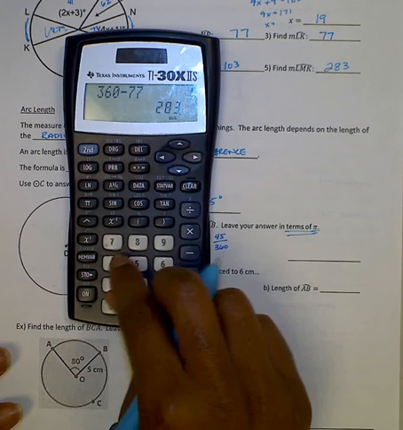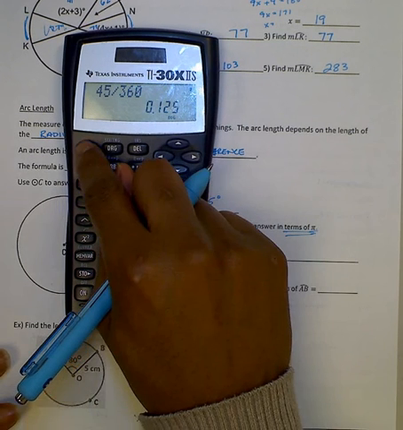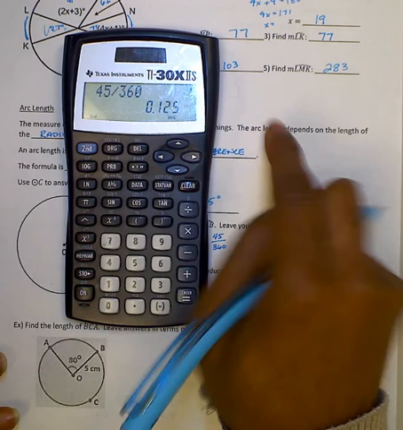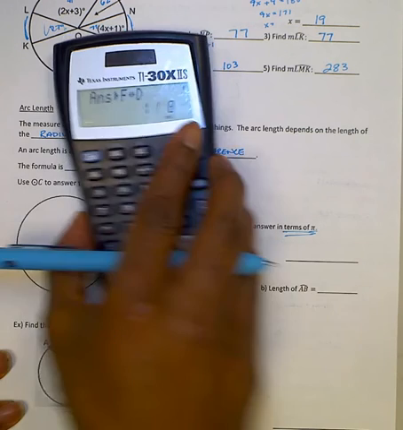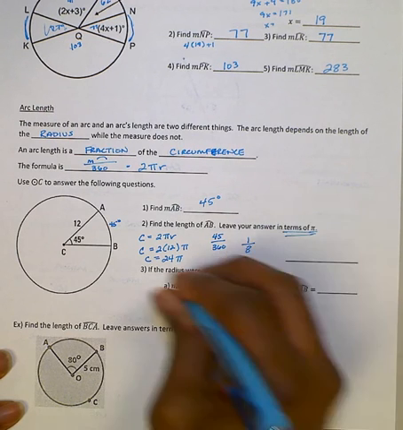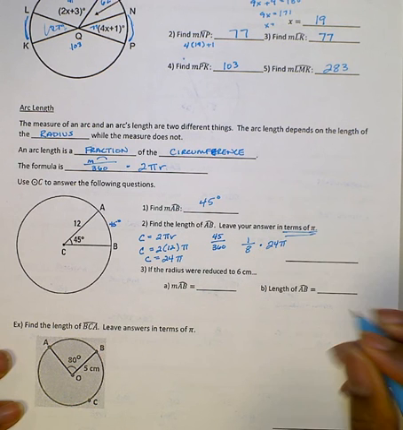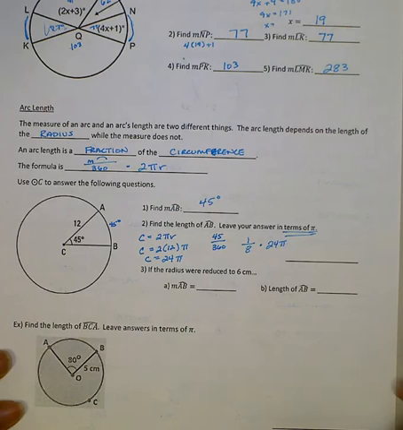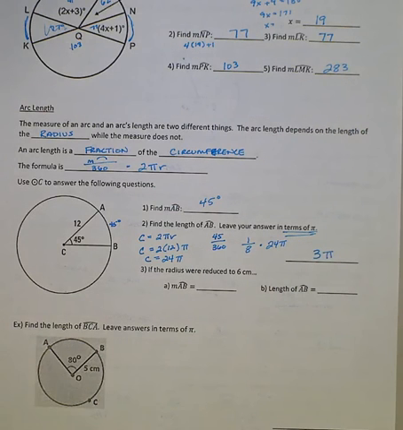45 divided by 360, 0.125, that should be 1/8. Maybe I'm wrong, I'll do the math. Where's the fraction button? Fraction and decimal. Okay, 1/8, 1 over 8. So this takes up 1/8 of the circle. 1/8 of 24 pi. 24 times 1/8 gives us 3. 3 pi is the arc length.